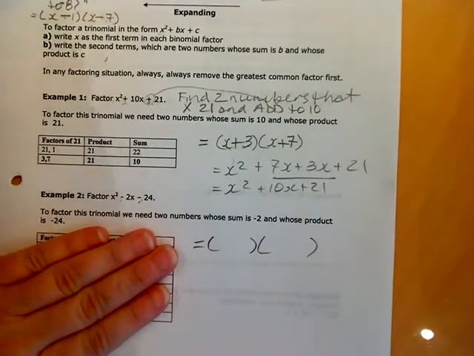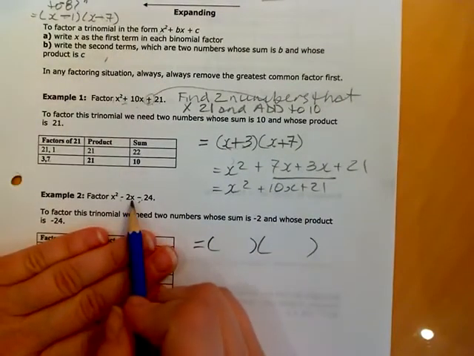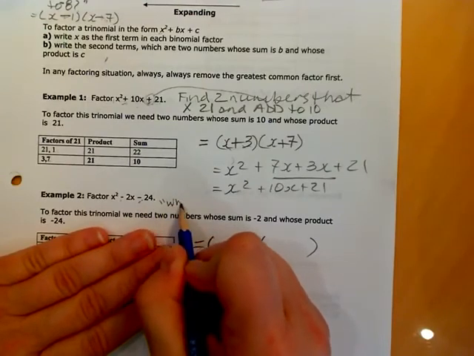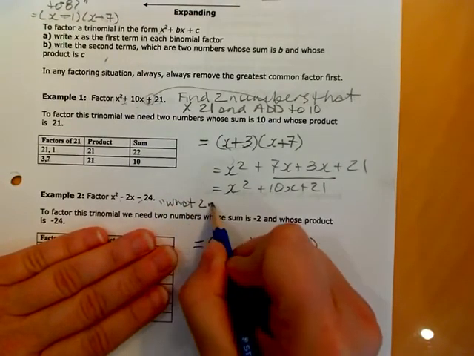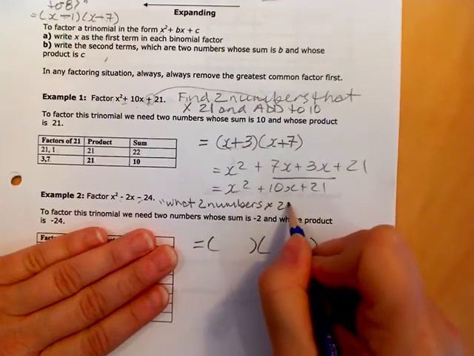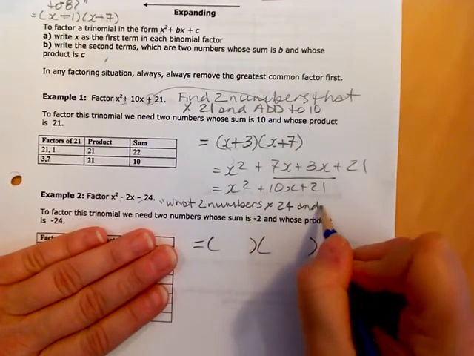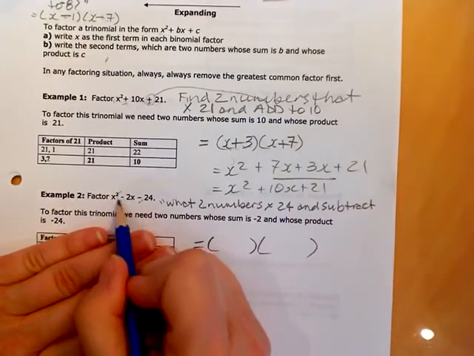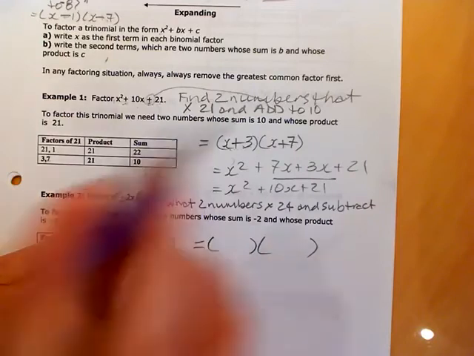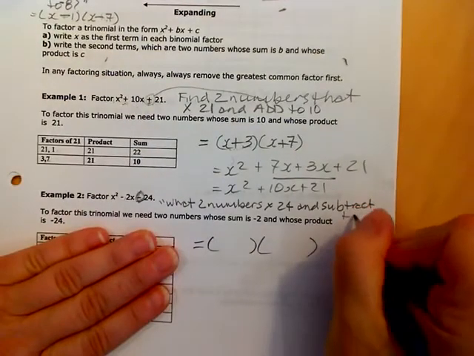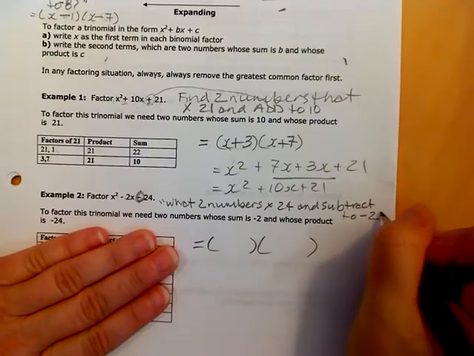So when we look at this question, we want to know what two numbers multiply to 24 and subtract, and it's subtract because of this, subtract to negative 2.